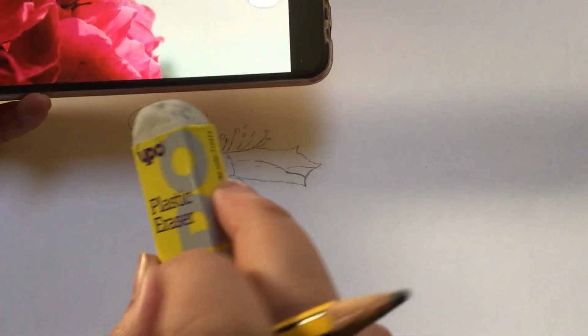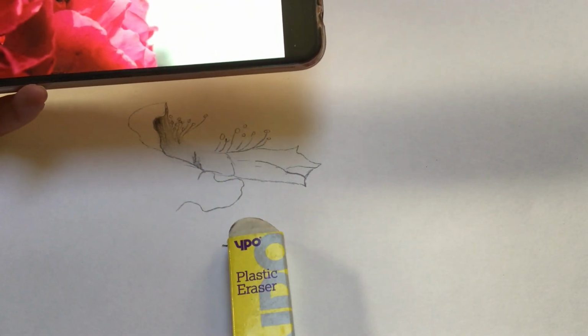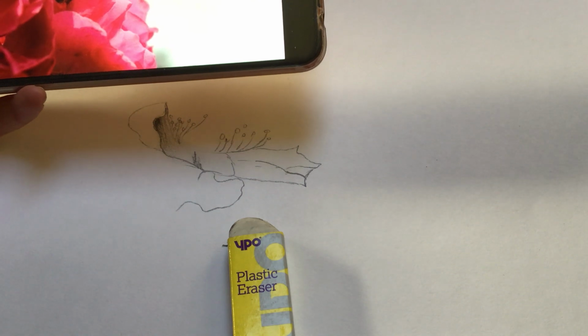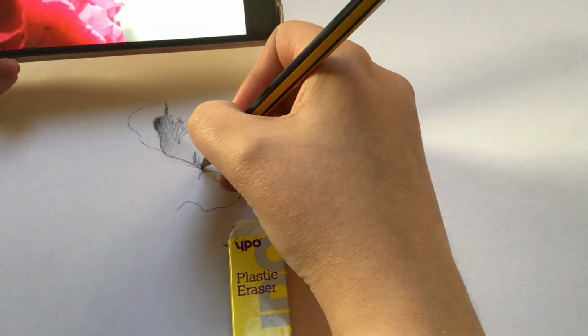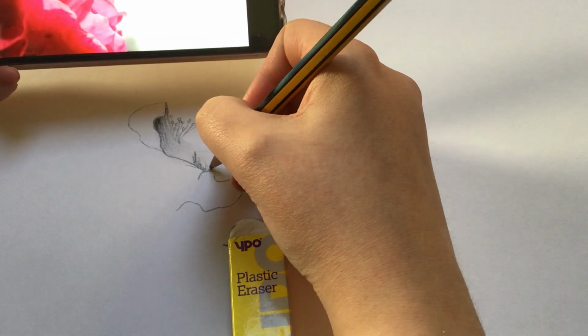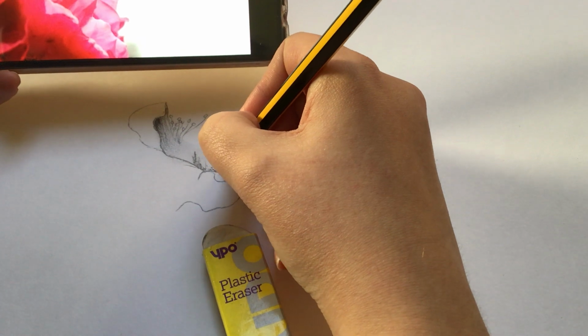Now, a really important trick, always have your rubber with you. This will help you just to add those really light areas as well, bringing back in those lighter tones just to make it look more 3D. So I don't need it just yet because I'm going to keep adding my darker areas into this leaf.